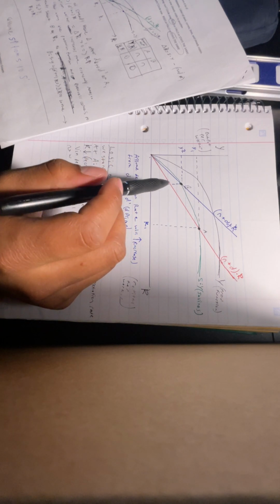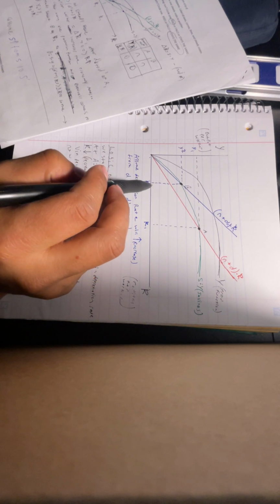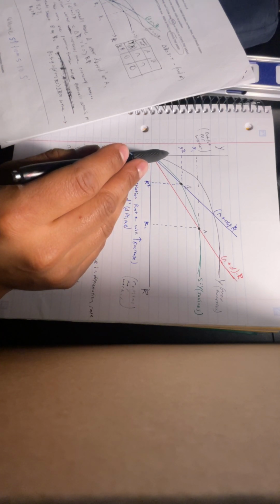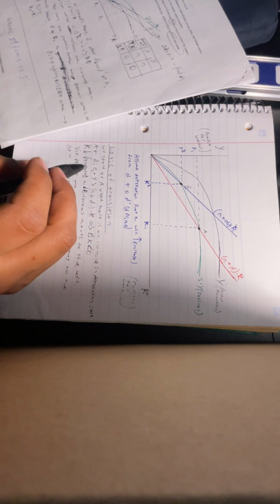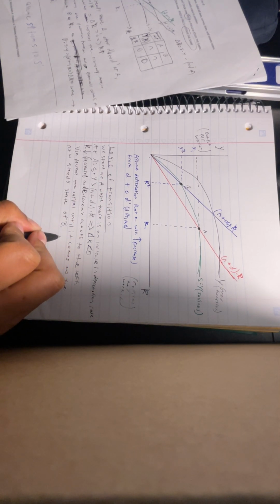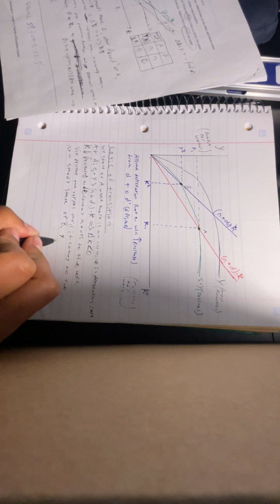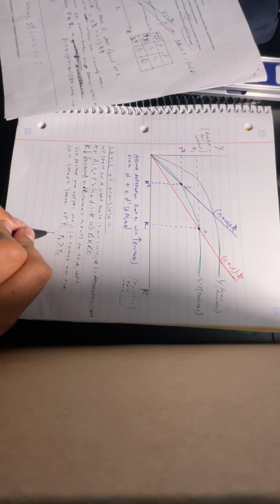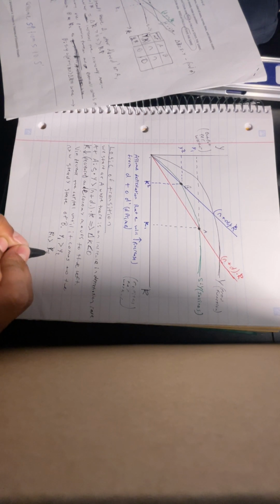So the economy has to replace more capital just to keep the same amount of capital per worker, which will result in B, where y1 is greater than y2, and the capital per worker is greater in A than it is in B at the new steady state of capital 2.